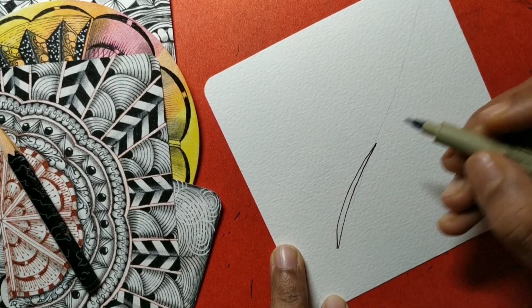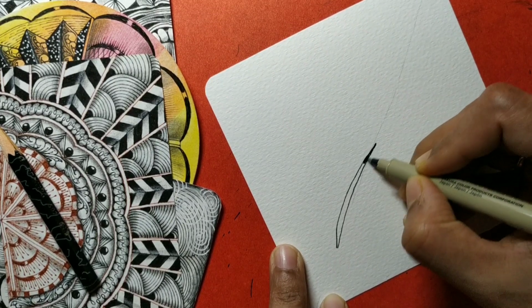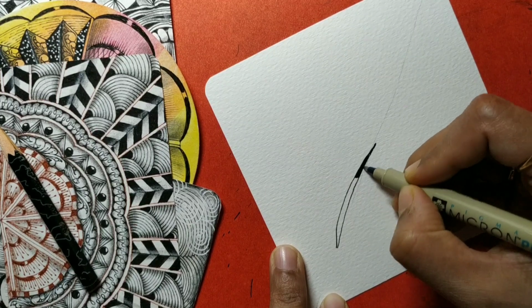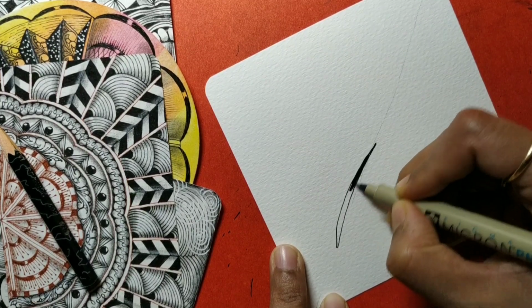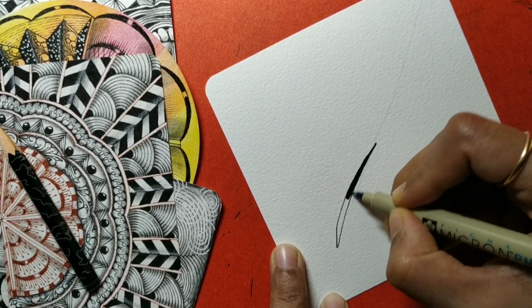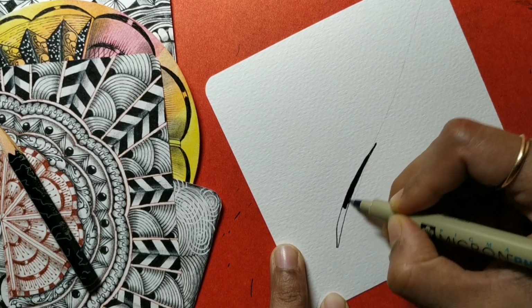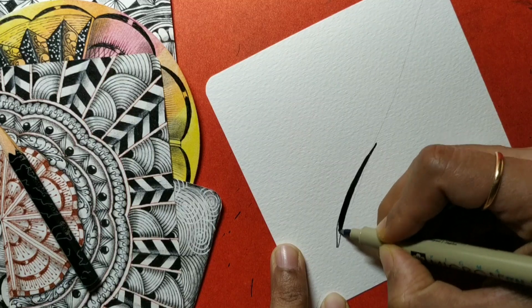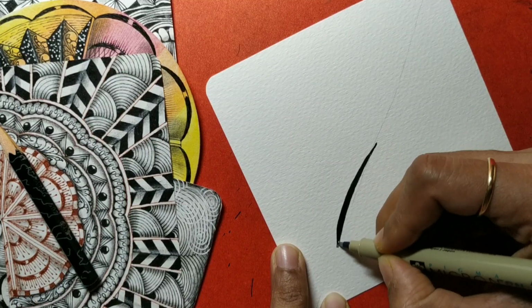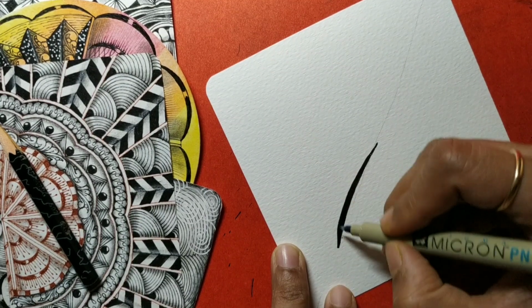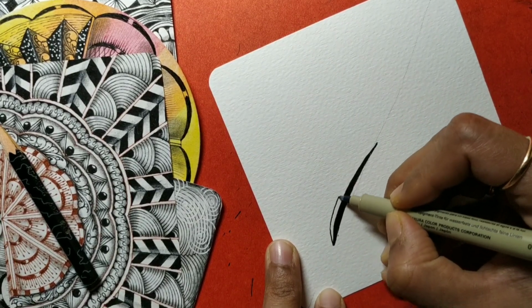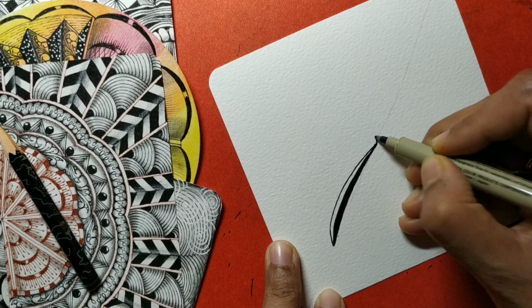right? So I'm starting here with the pattern gorgeous using my pen since I need to be inking. You can also use a graphic or a 08. Right, so this is an apprentice size tile, bigger than the regular 3.5.